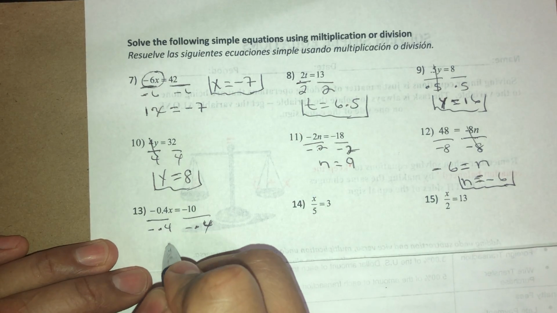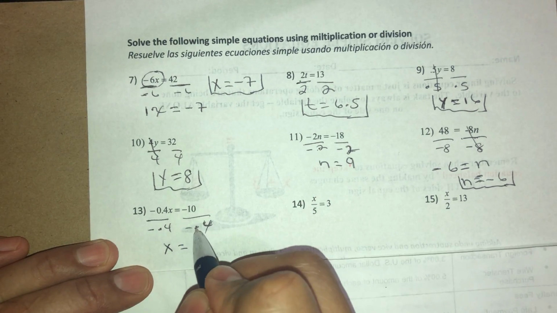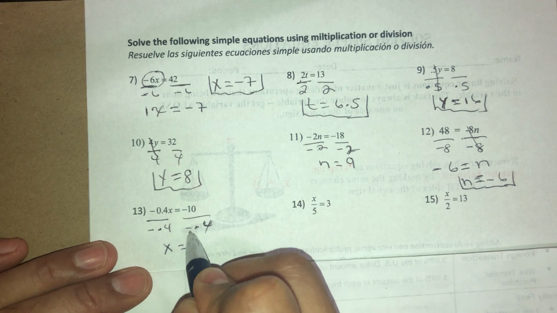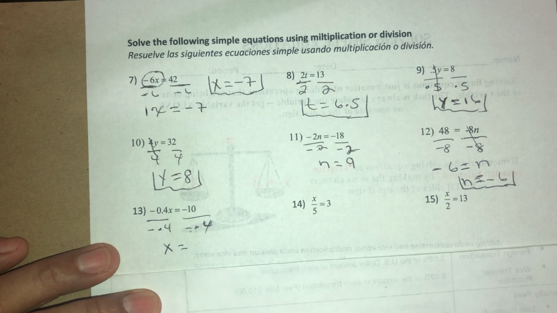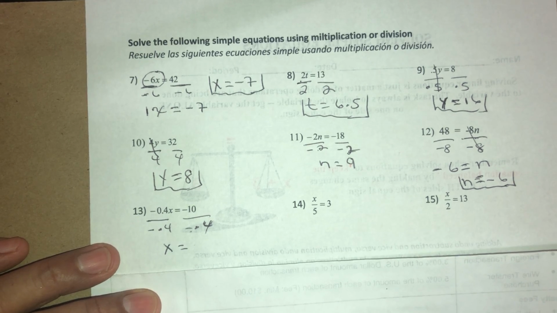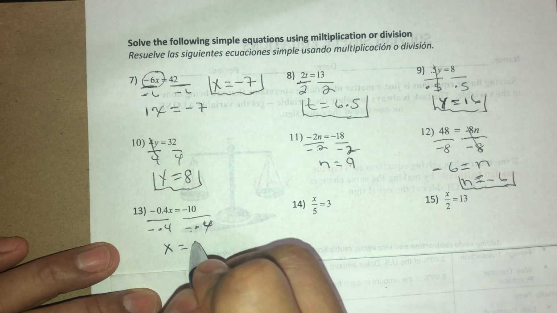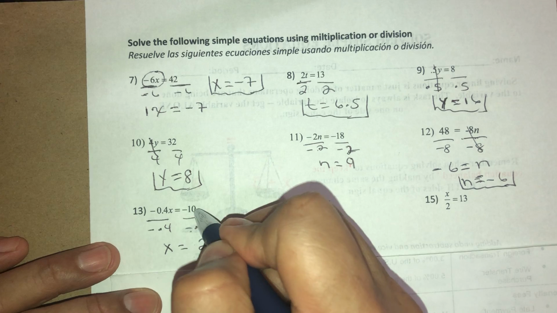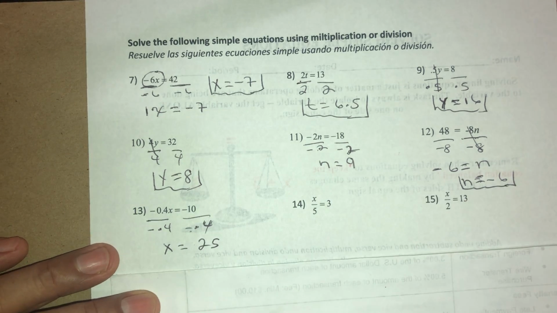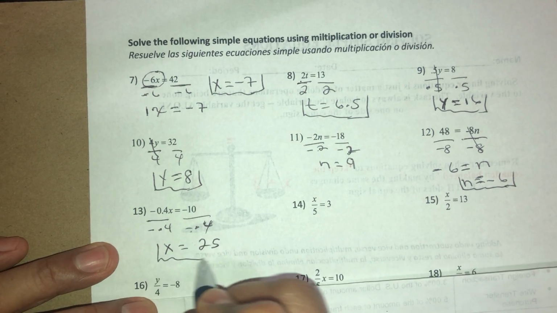So that becomes x equals, and now I'm dividing negative by negative, so my answer is going to be plus. I don't have to write the plus sign, but if you do, you can do it. And I'm just going to divide 10 divided by 0.4, and that gives me 25. Okay? Or you can do it in the calculator. Negative 10 divided by negative 0.4, positive 25.